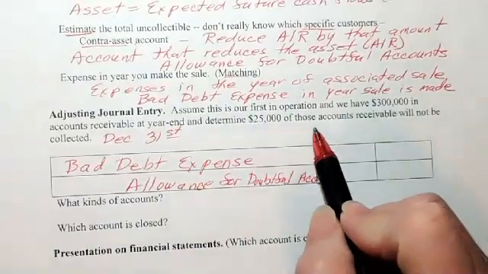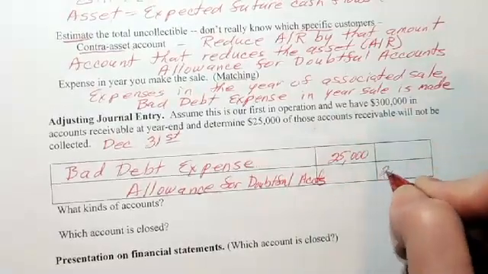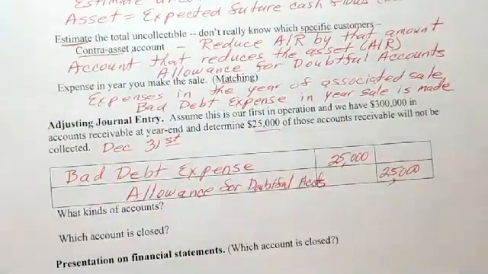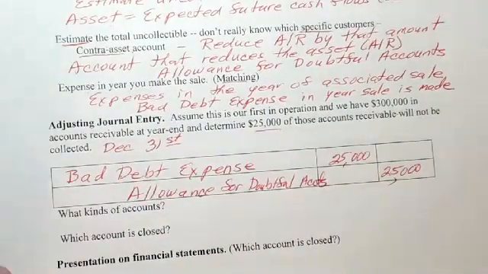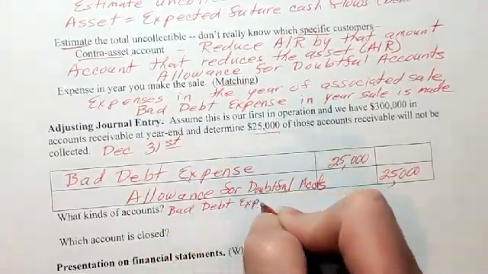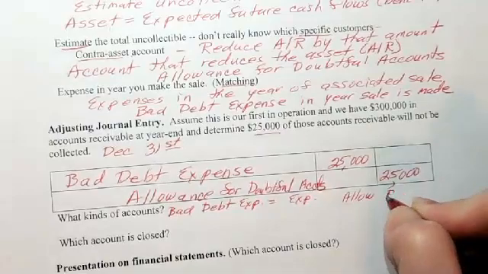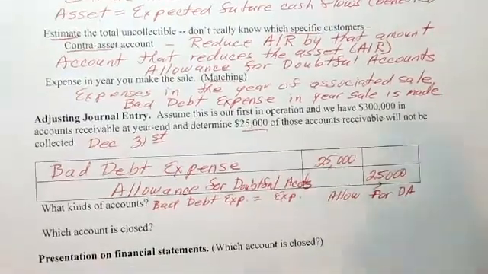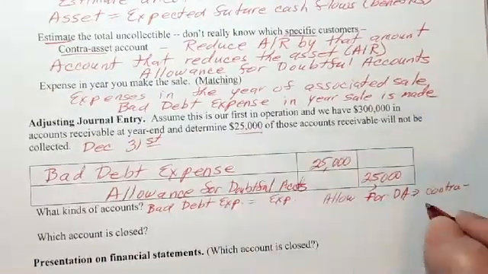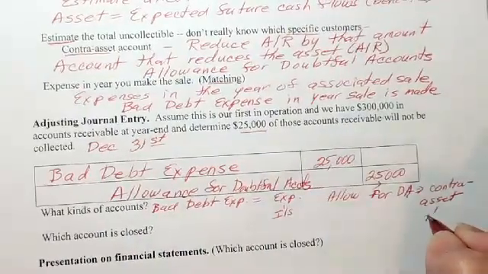First year of operation, I just estimate that $25,000 of the accounts receivable will not be collected. We'll talk a little bit more in the next video about where that $25,000 comes from. What kinds of accounts are those? The easiest one is bad debt expense, and make sure you put that word expense on there, is an expense. That allowance for doubtful accounts, and you can abbreviate it DA if you want, that's a contra asset account. So this one goes on the income statement. This one goes on the balance sheet.